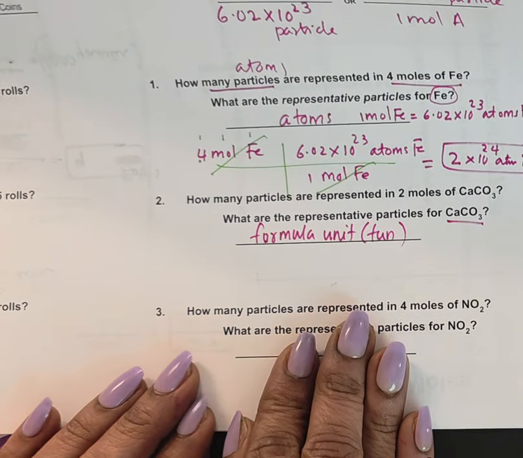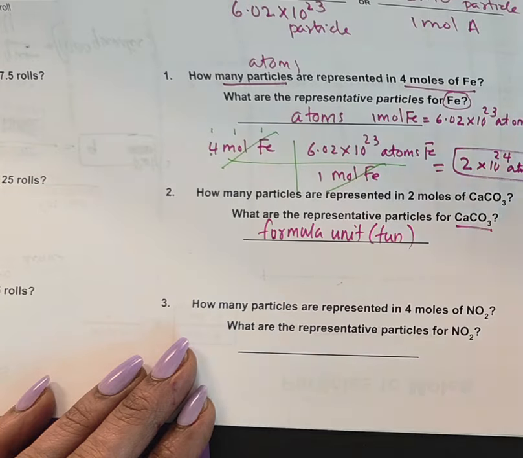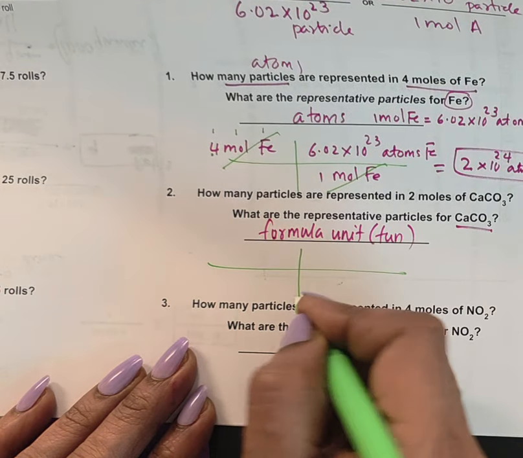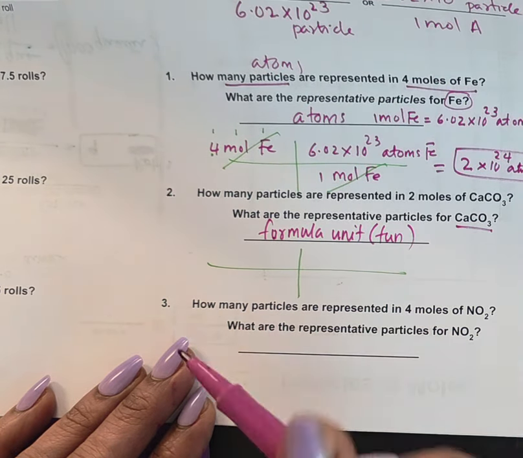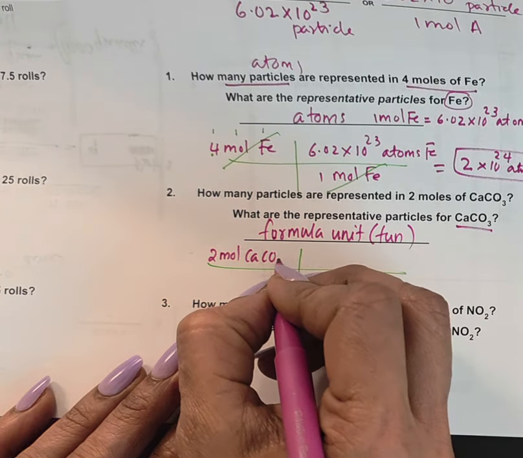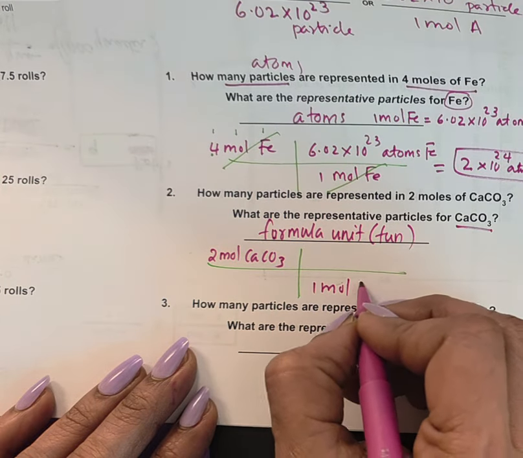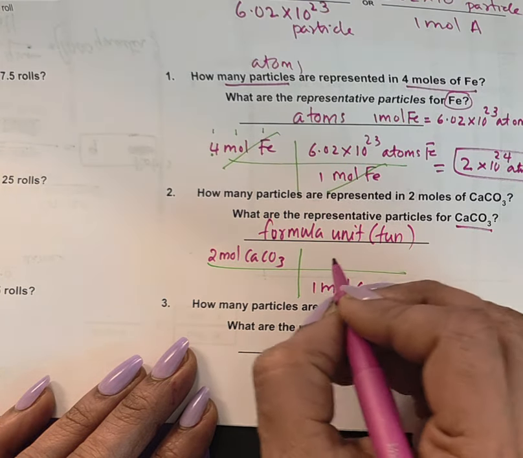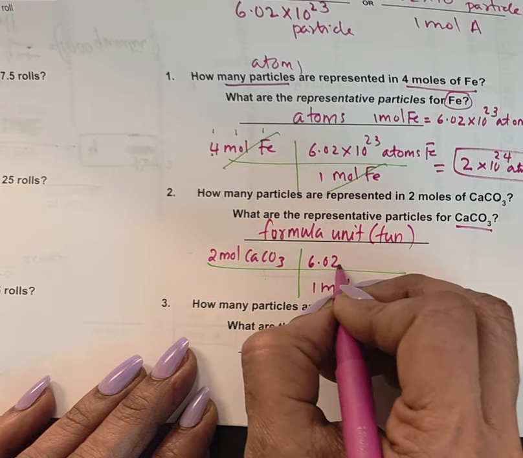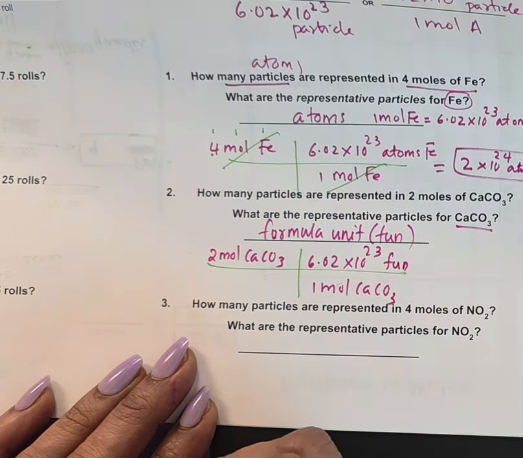Yeah, sig fig. Okay, so now draw a T-chart. Draw a T-chart and you will start with the given, which is 2 moles of calcium carbonate. And we know that every 1 mole of calcium carbonate has 6.02 times 10 to the power of 23 formula units. You can use an abbreviation, otherwise write the whole thing, okay?